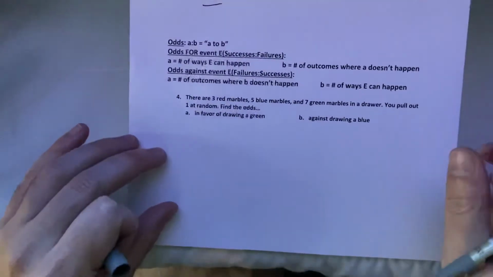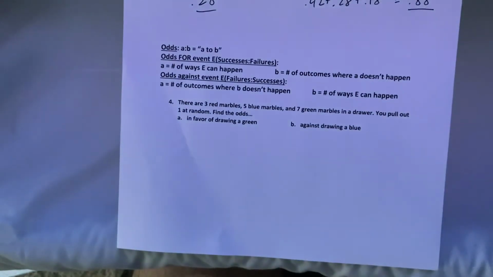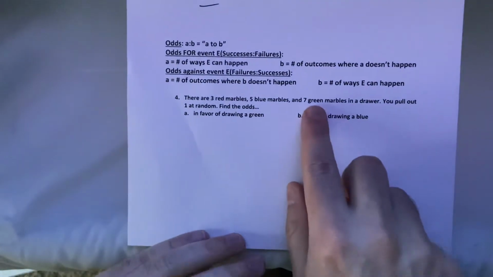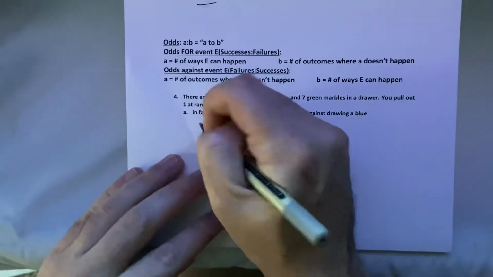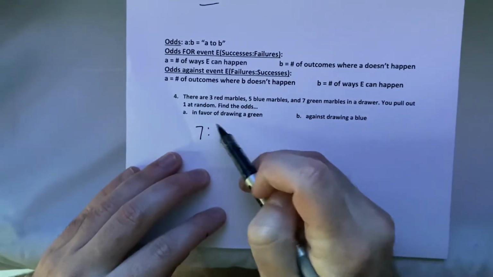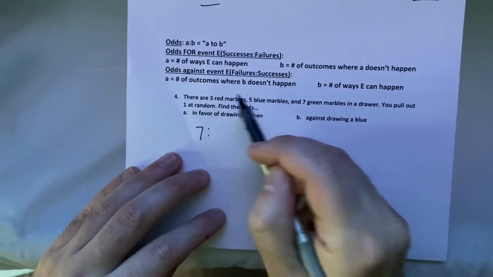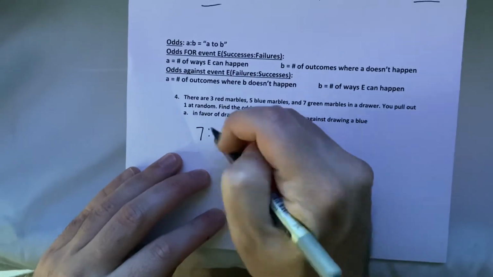So one thing that's different about odds versus probability is the odds for something to happen is the number of successes to the number of failures instead of total. The odds against something happening is the number of failures to the number of successes. So 3 red marbles, 5 blue marbles, and 7 green marbles. You pull 1 marble, find the odds in favor of drawing a green. So the number of ways you can succeed at drawing a green is 7. The number of ways you can fail to draw a green is if you draw either a red or a blue. 3 plus 5 is 8.